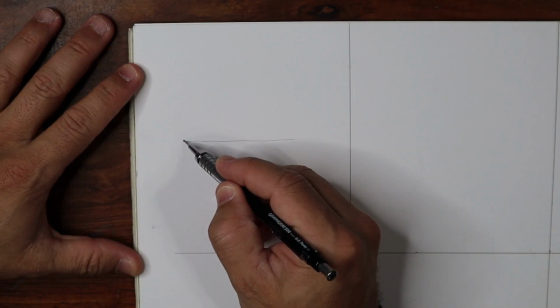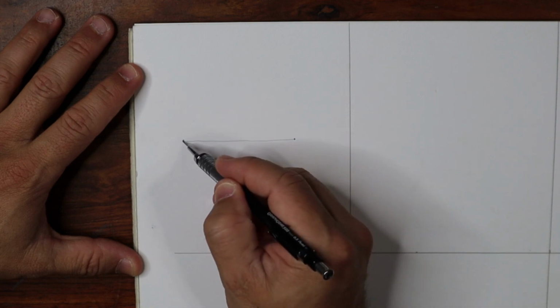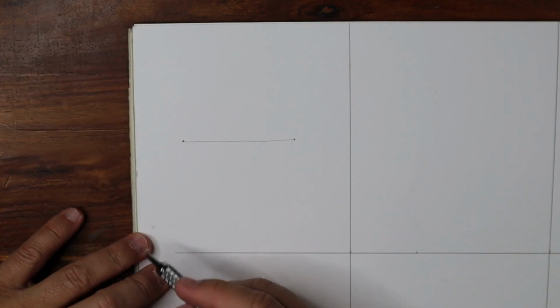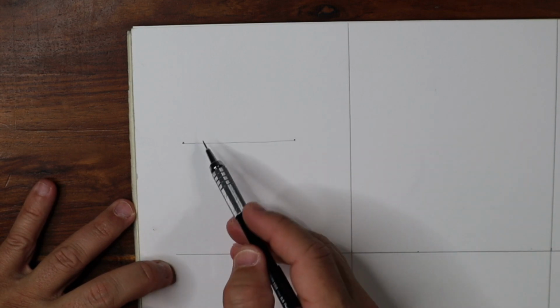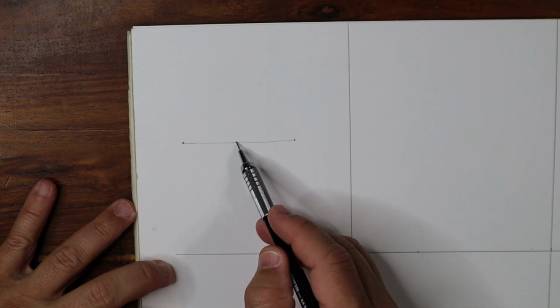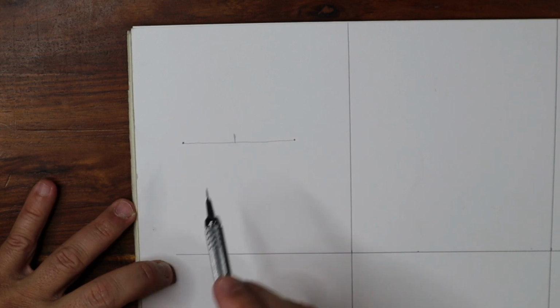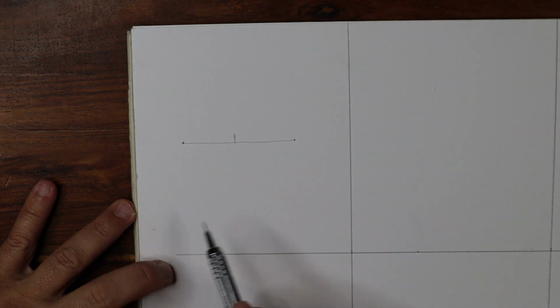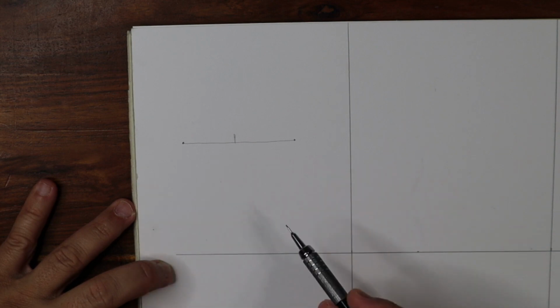At the edges, I'm just going to draw 2 little darker areas, 2 little dots. And one of the methods that we use is we're going to find the middle, which should be right about here. And I'm drawing a tiny little line upwards. Now, I mentioned we're going to be drawing a generic mouth.